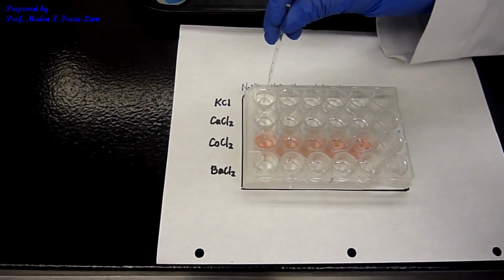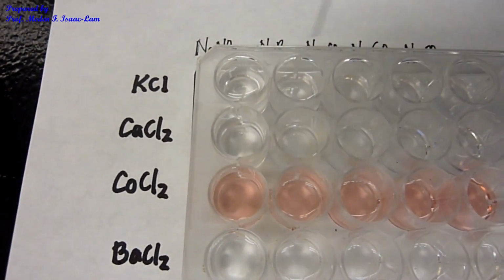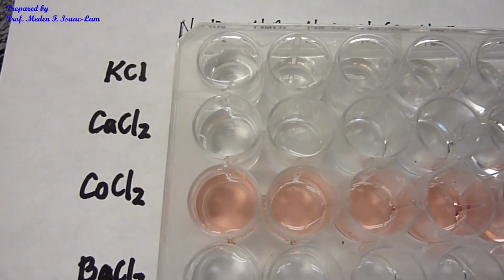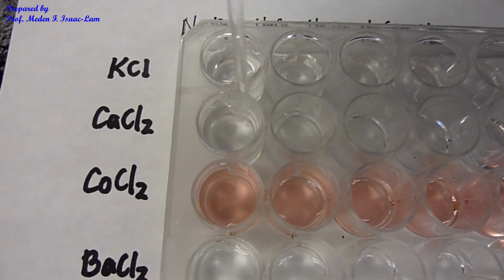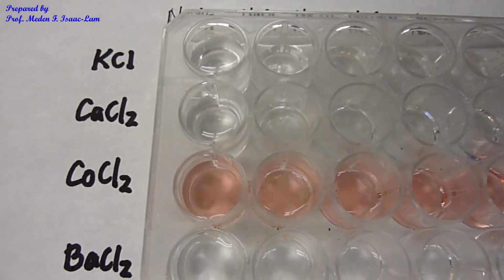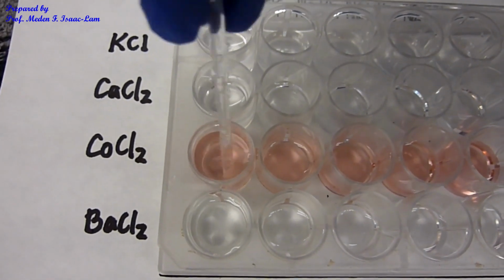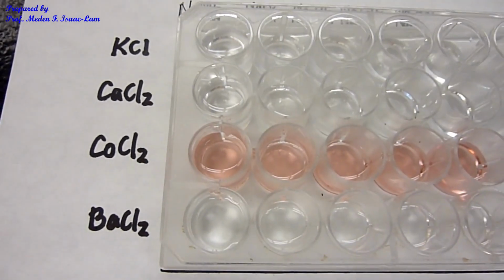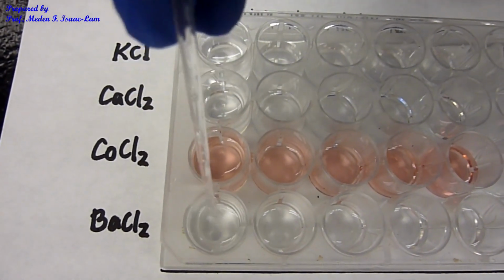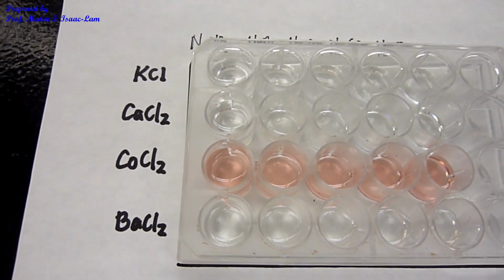Clear, nothing. And then I'm going to put it here, and then the next one, I'm going to stir. Nothing, it's a clear solution. The colored one is still the same, clear, when I mix together. And the last one is still clear.